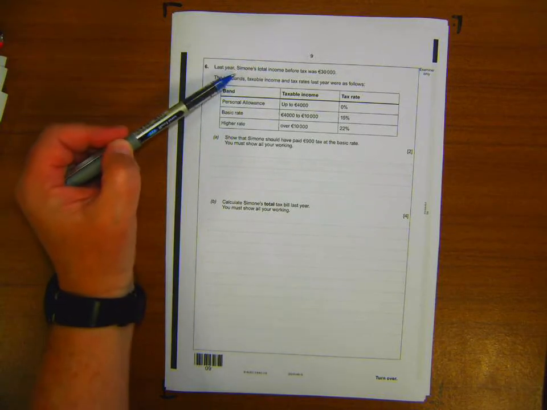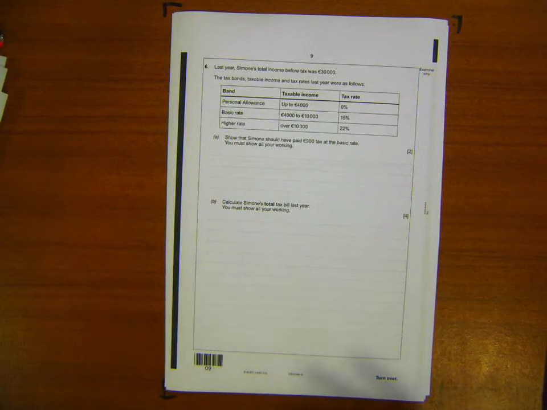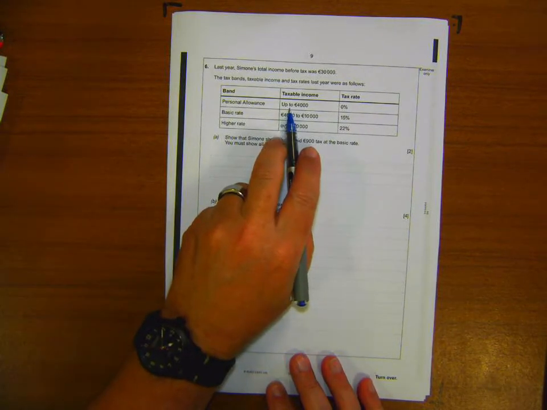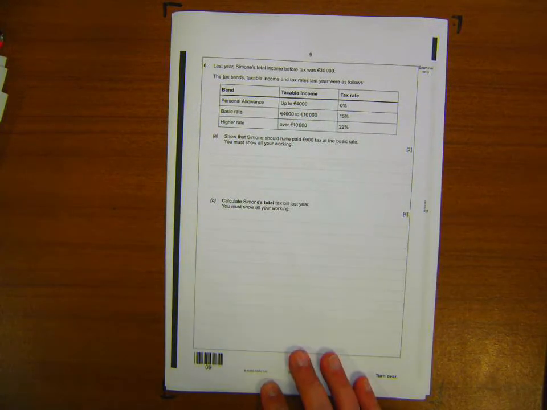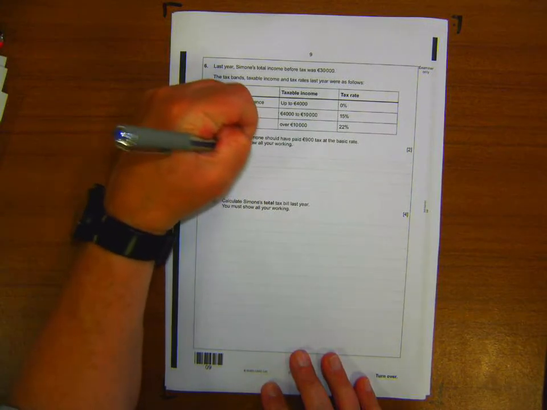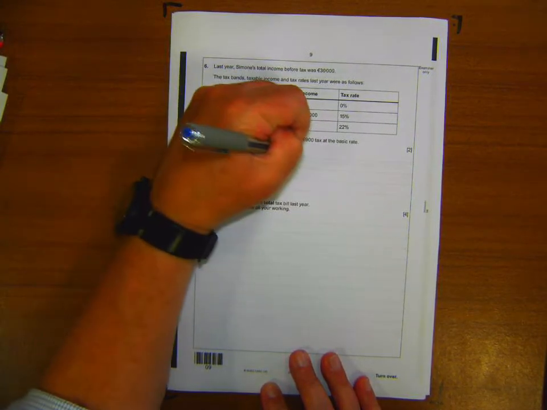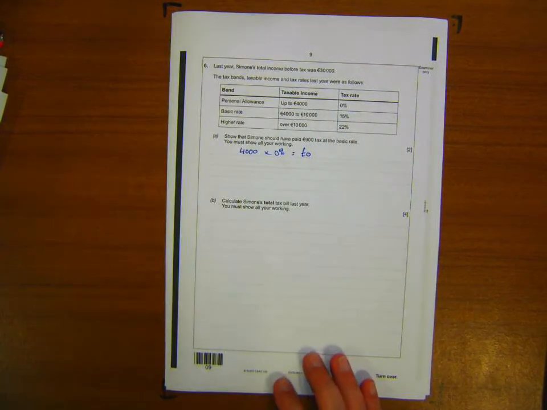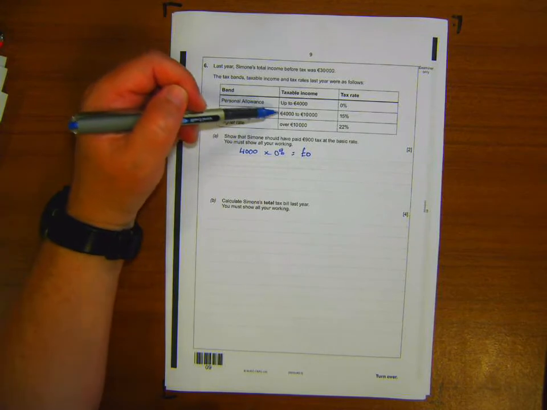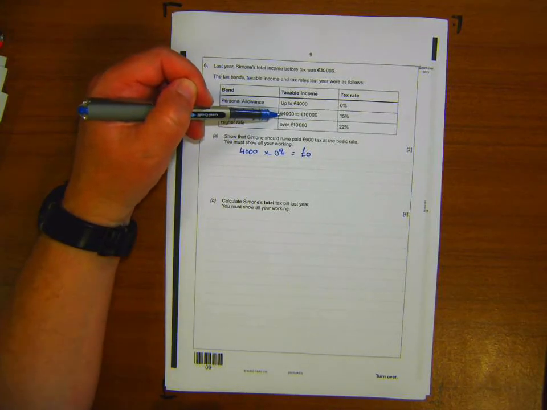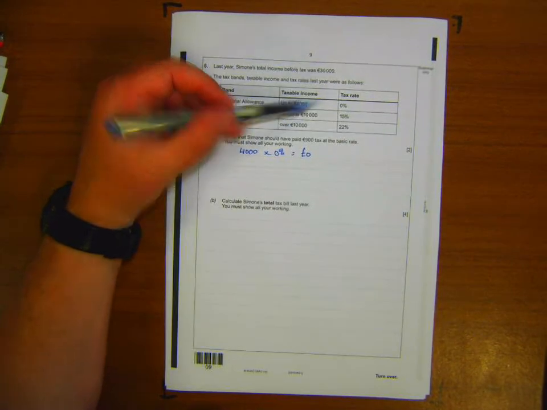So Simone's total income was 30,000 euros. She has to pay tax on that, but the tax varies in certain little chunks of what she earns. So the first 4,000 euros that she earns, no tax. So 4,000 at 0%, no tax. The next quantity that she earns is at 15%. Everything that she earns over 4,000 and up to 10,000 is taxed at 15%.